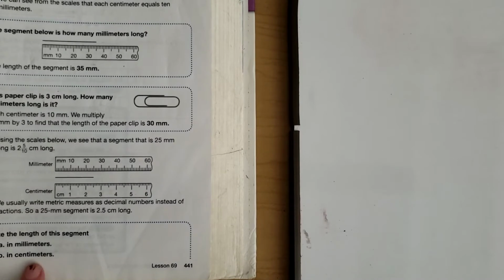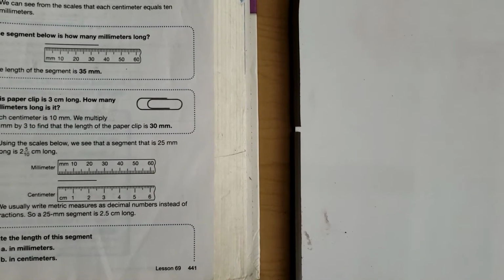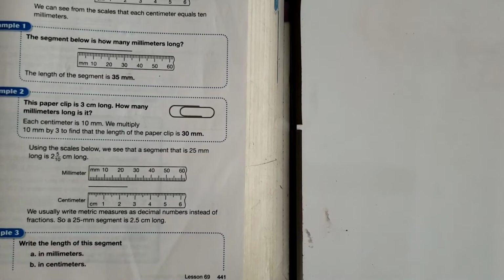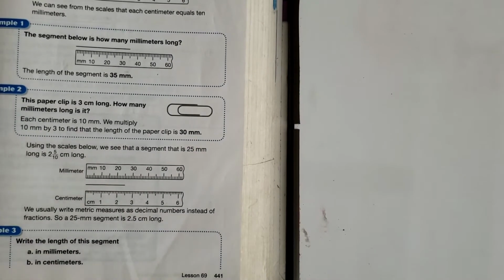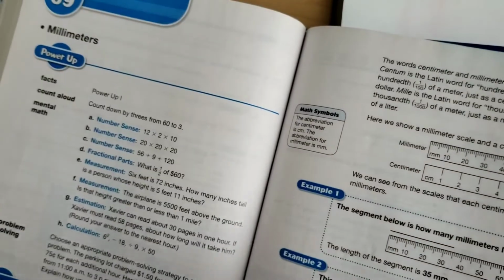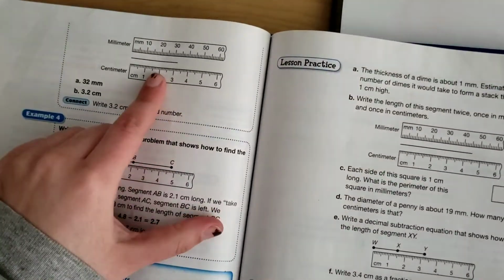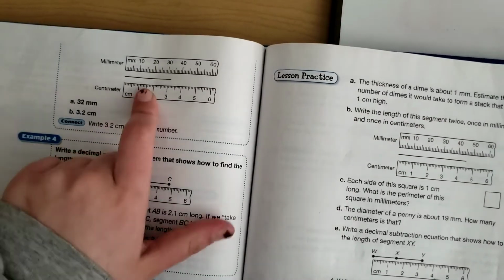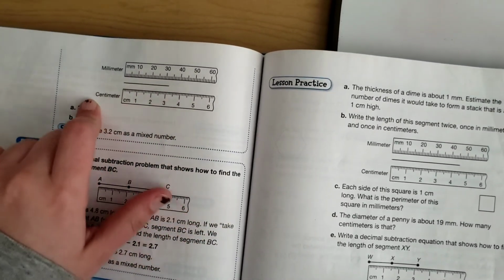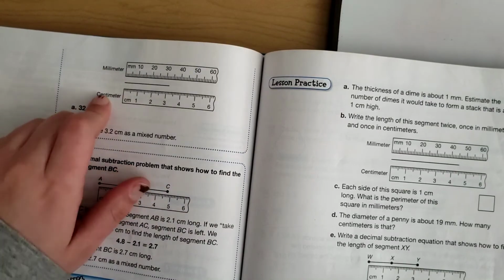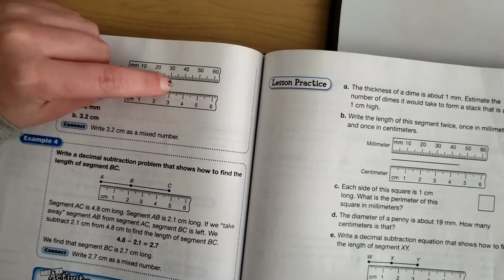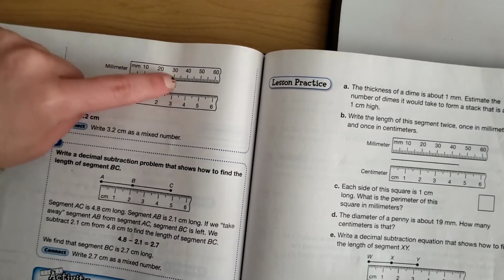Alright, example 3 says, sorry, you're kind of out of the shot. Write the length of this segment in millimeters and centimeters. So it wants to know both. If you turn the page, it is up here. So I might not need my whiteboard. It goes to about right there.